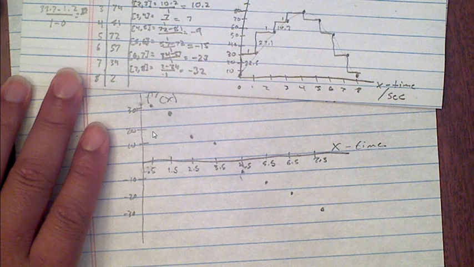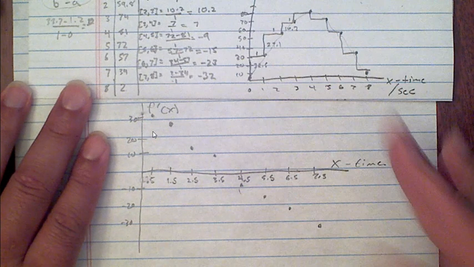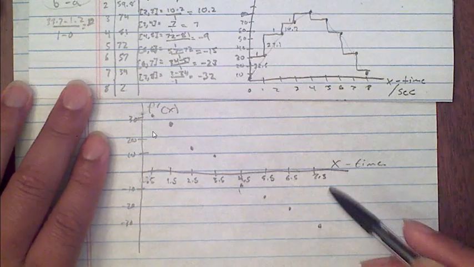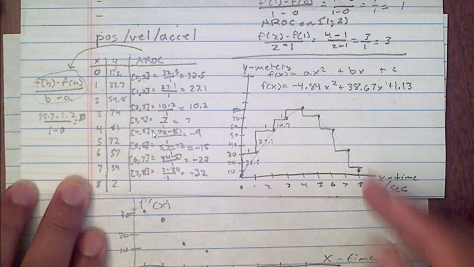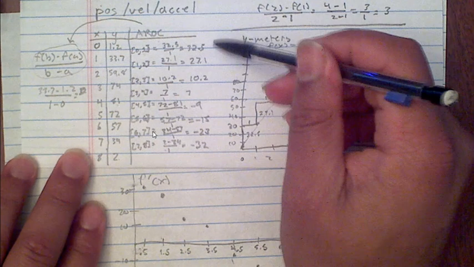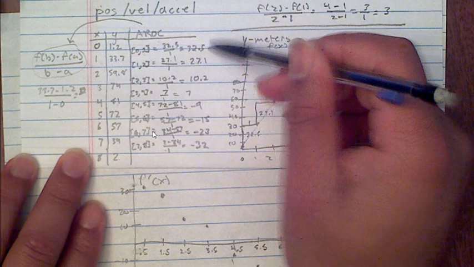Alright, so we have to be able to graph the derivative using average rate of change, which is simply an estimated value of the derivative. Once again, 32.5. That's the average rate of change from 0 to 1.